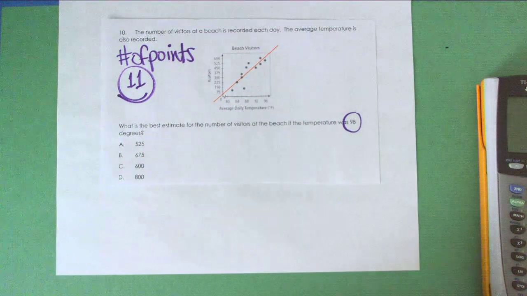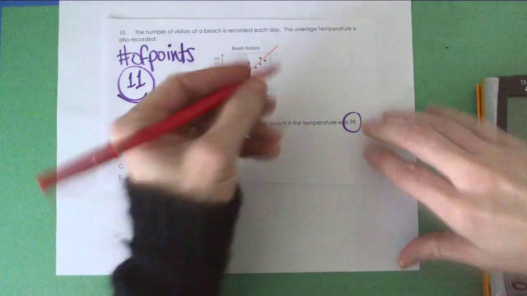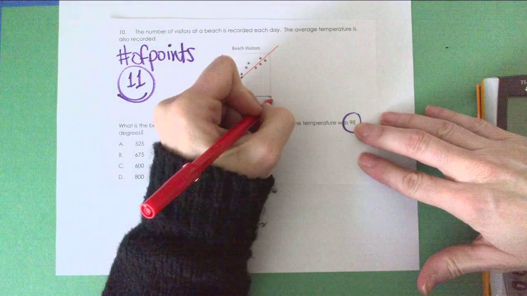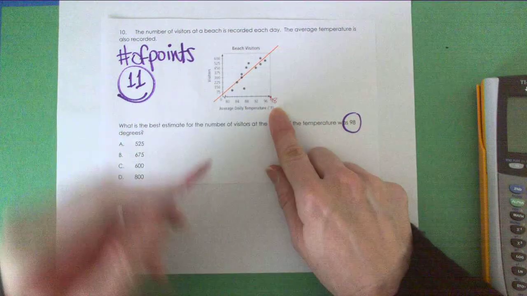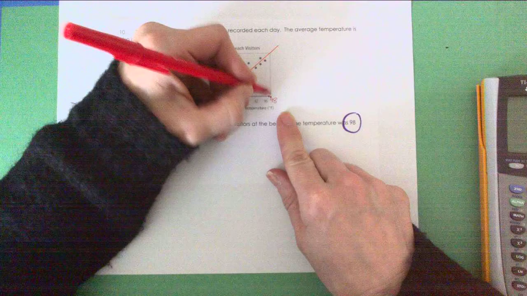So 98, my marker's too fat to fit in there, 98 is going to be this corner guy right here. That's going to be 98 degrees, not the band. Probably don't get that joke.